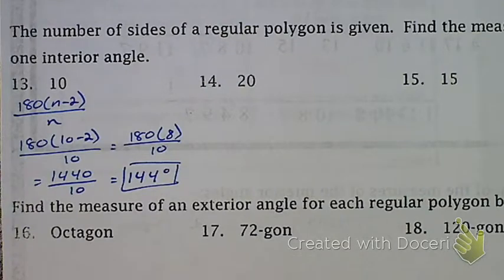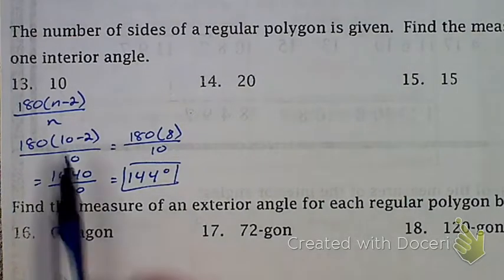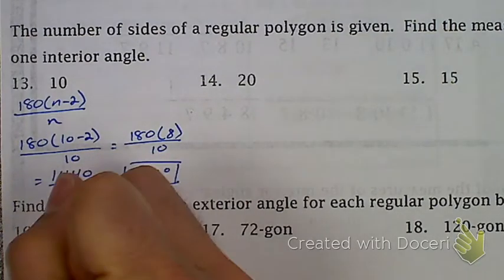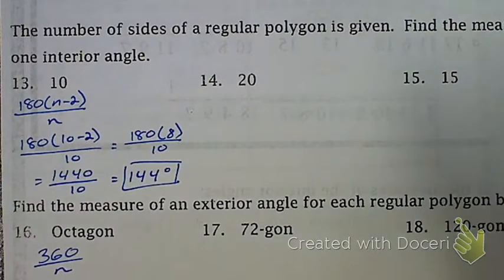Easy enough so far? You just use that formula for all of them, for each section that's given to you. So this one here has 3 questions per section. This one down here says find the measure of one exterior angle. What is the equation for one exterior angle? 360 divided by n. I'm not going to solve that one.